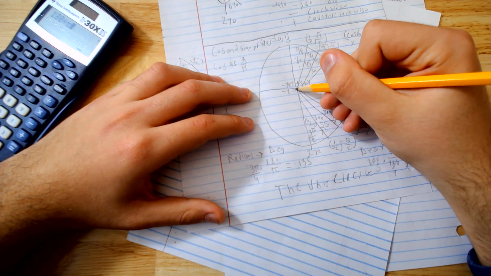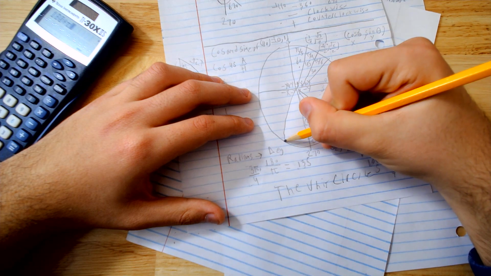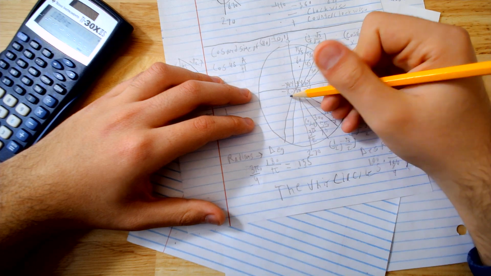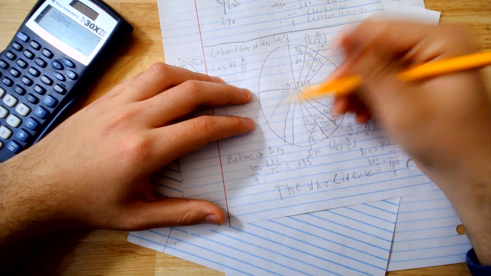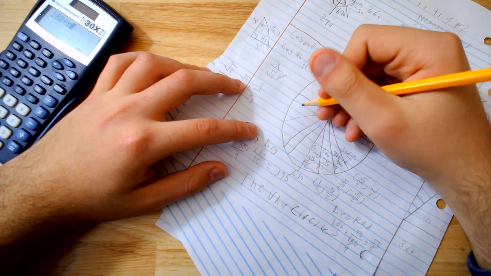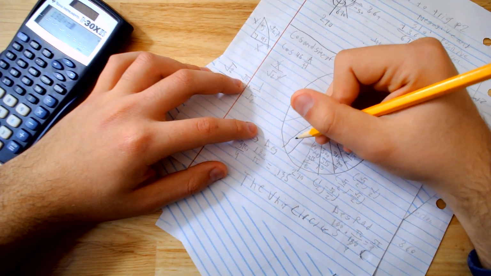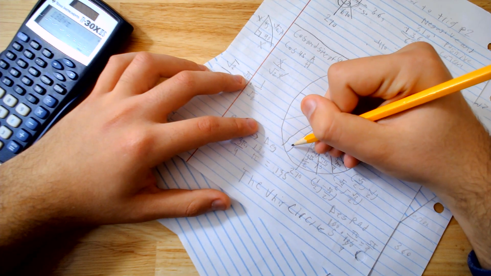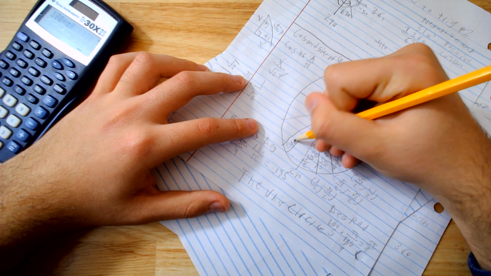Now, if we go to this side, let's do this. I'm sorry for the bad lines, but all right, let's go. So get started with our first degree, which is 240.